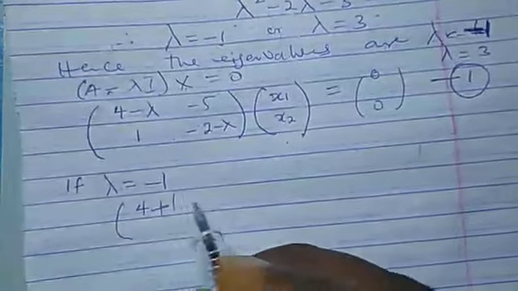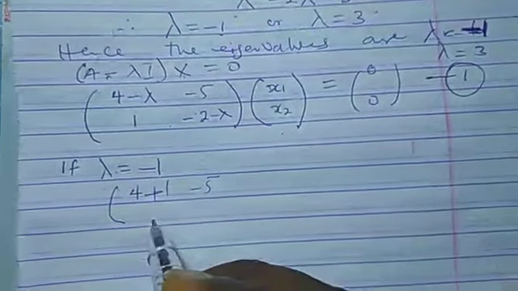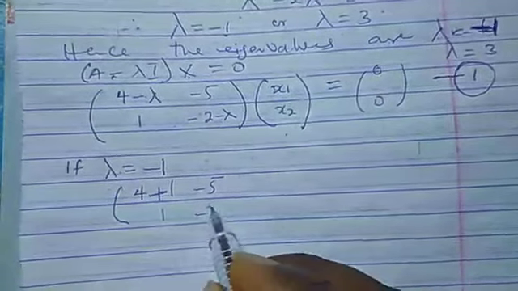I will use lambda to find it. I will start like this. I will say that if lambda is equal to -1, because we have found the value of lambda, it is this value of lambda you are going to use to find S1 and S2. If lambda is equal to -1, anywhere you see lambda, you put it as -1. This one will become 4 minus -1. That will become 4 plus 1, -5, 1, -2 minus -1.